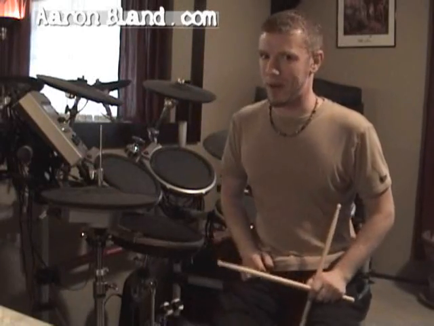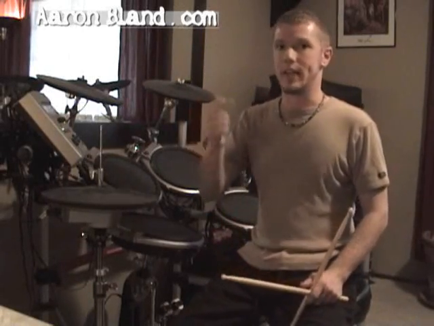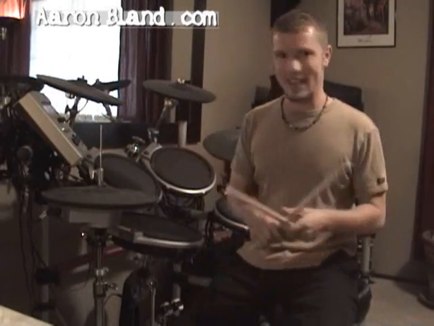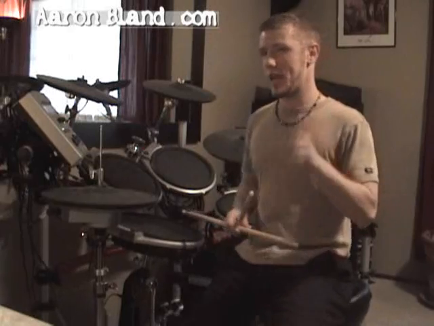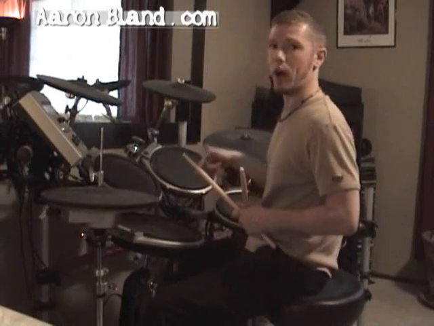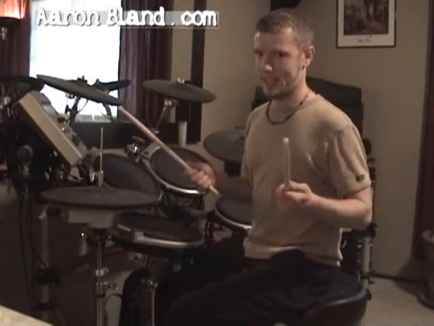Then we get to start incorporating other limbs. The next thing that I would definitely recommend doing to approach the drum set and gain that 4-limb independence is the same exercise that we just did a second ago, but we're going to play the melody on the bass drum. The exact same thing.